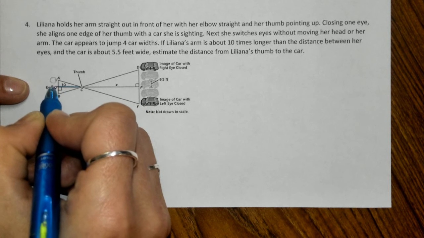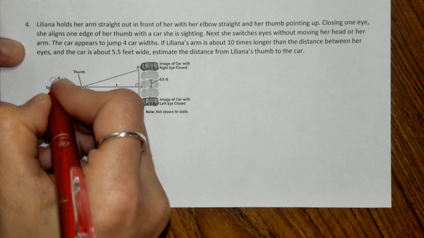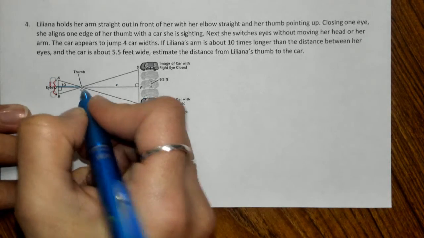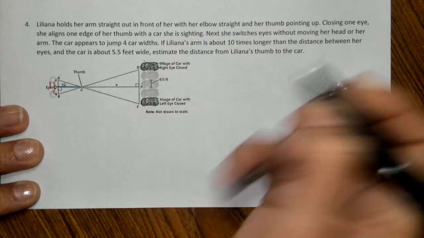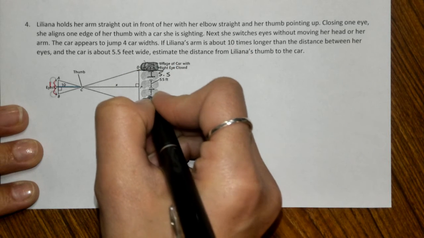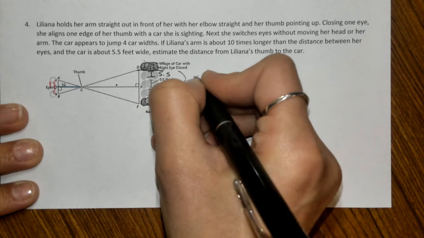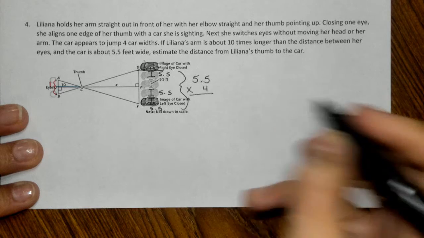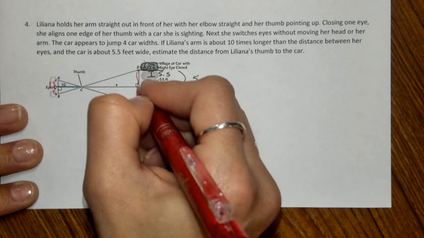Well, what times 10 gives you 10? 1. So that tells you that right here, the length between her eyeballs is simply 1. Okay? Now over here, we are told that each car is 5.5 feet. Well, not including this car, but here where we start, we're going to have another 5.5 right here. We're going to have another 5.5 right here, and then your final car of 5.5. So what this ends up being is 4 car lengths of 5.5 each. Multiply that by 4, you're going to get 22 feet. So that's going to be the total length of right here. It's going to be 22.